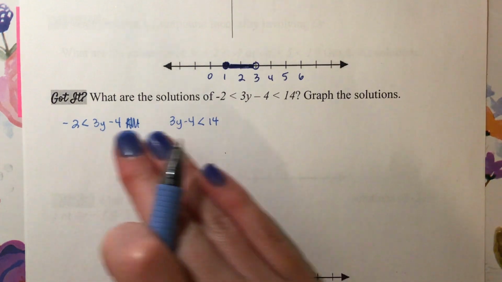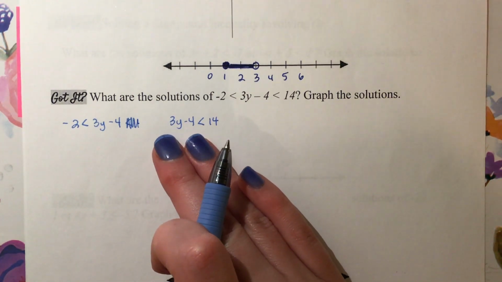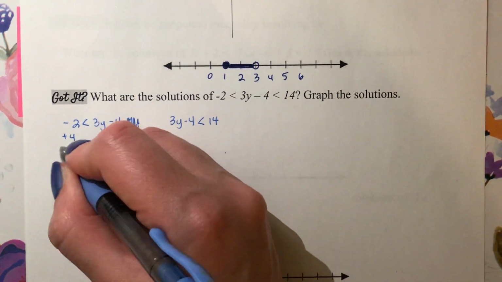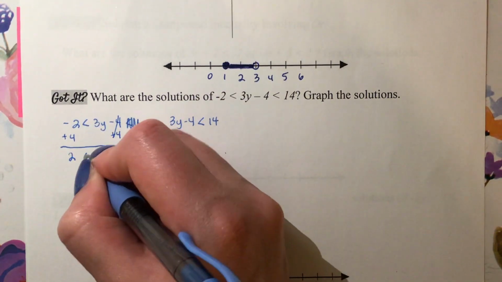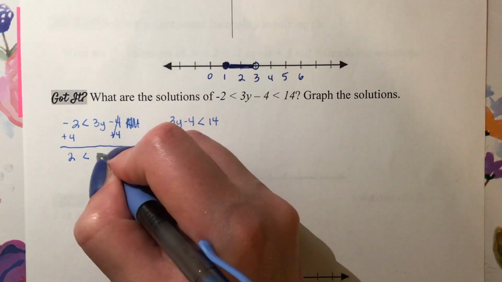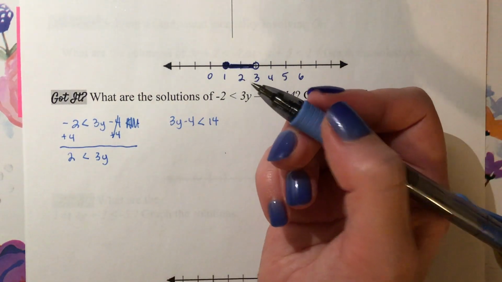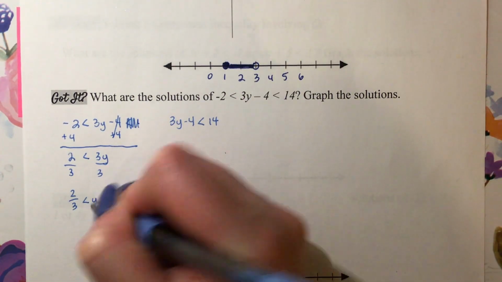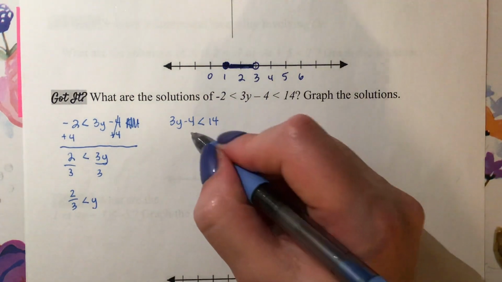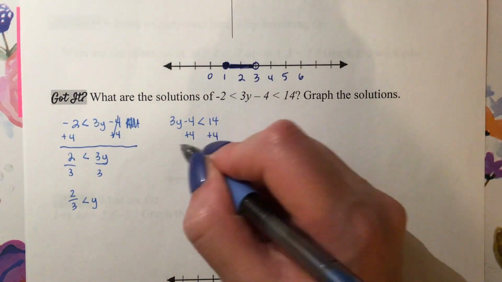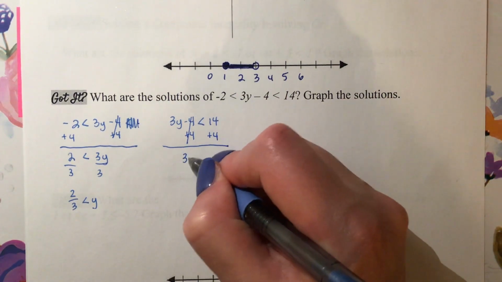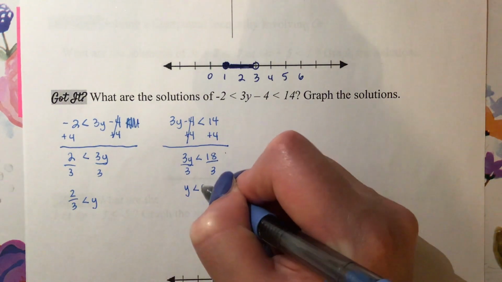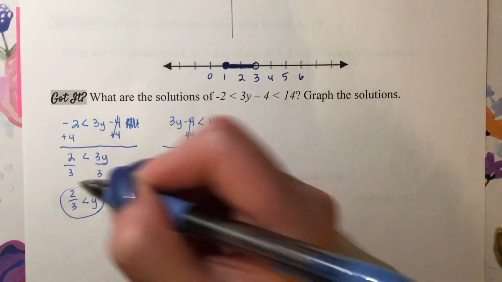So here are my two inequalities, and I'm going to solve them like I would any other inequality. So I'm going to add 4 to both sides of this one. That gets me 2 is less than 3y. Then I'm going to divide by 3 on the left and right sides, and I get 2/3 is less than y. Let's work this one now. I'm going to add 4 to both sides. Then I have 3y is less than 18. Divide by 3 on the left and right, and I have y is less than 6. So here are my two inequalities.